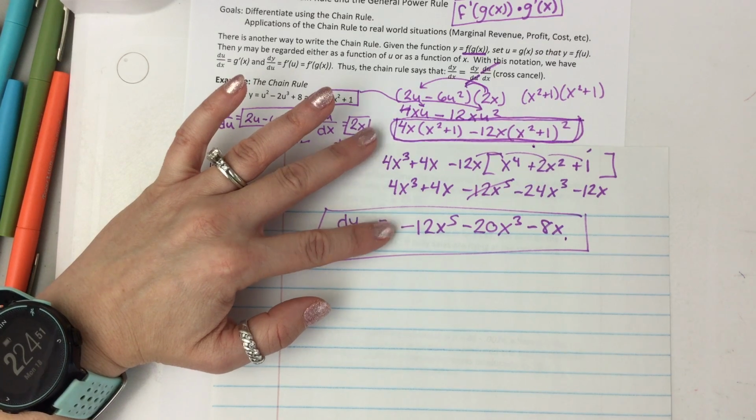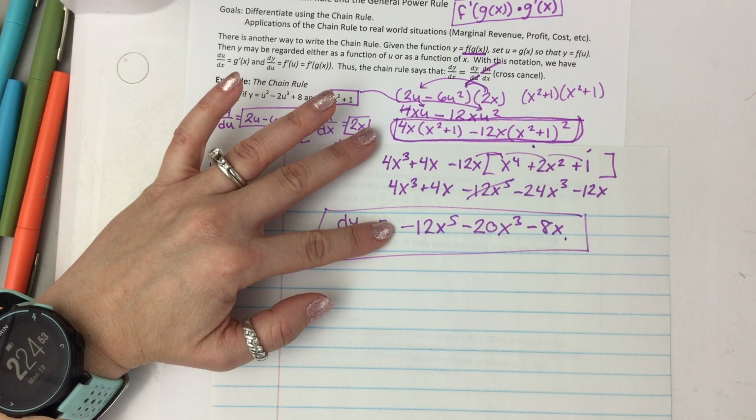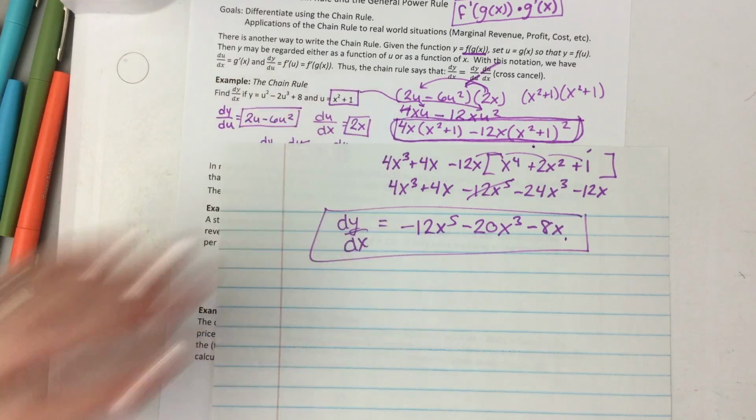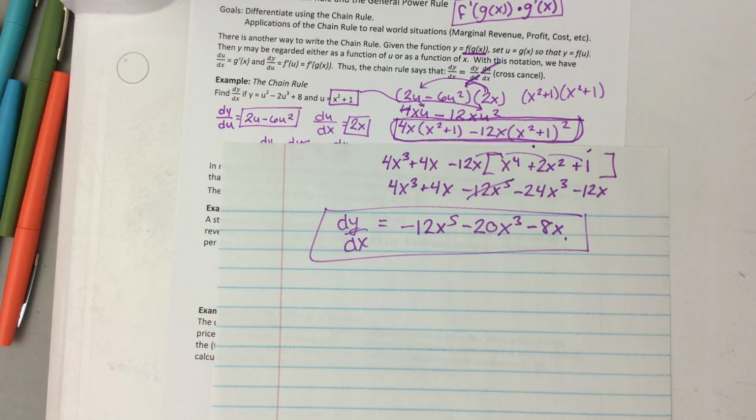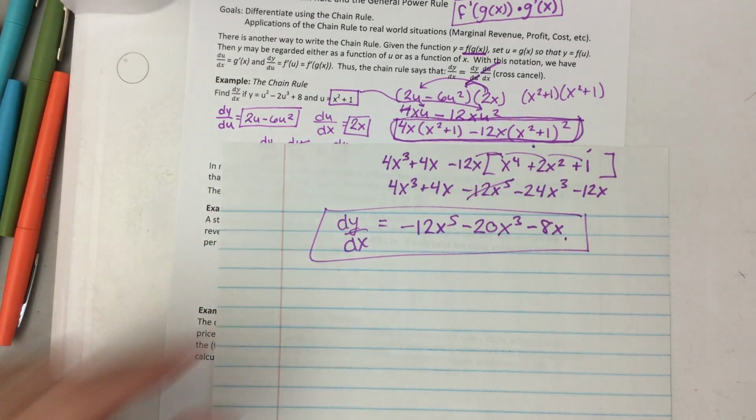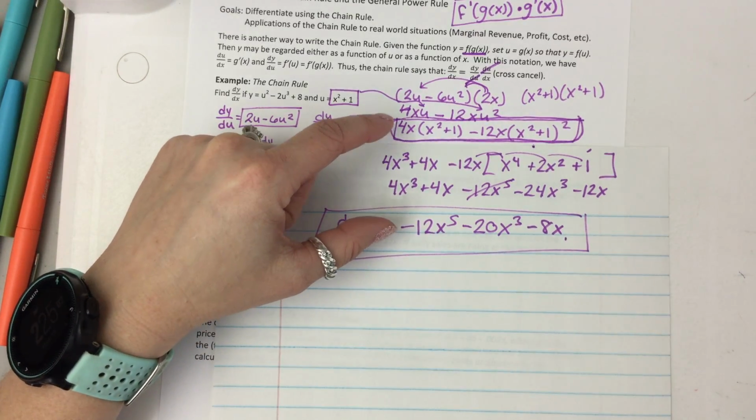One is not necessarily better than the other, so it's important that you understand that. That way, if you compare answers with another classmate or you check your answers in the back of the book, you realize that both of these answers are correct.